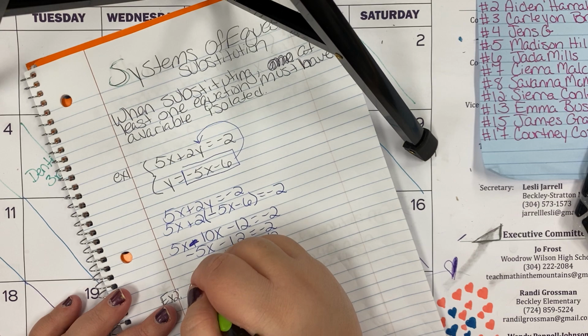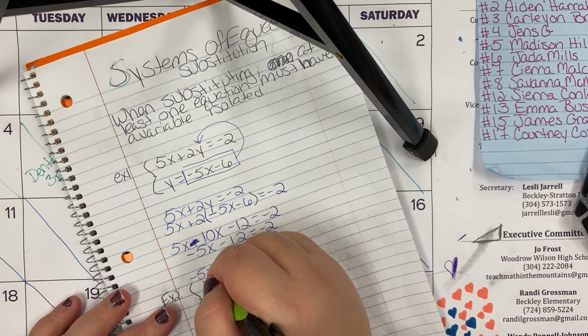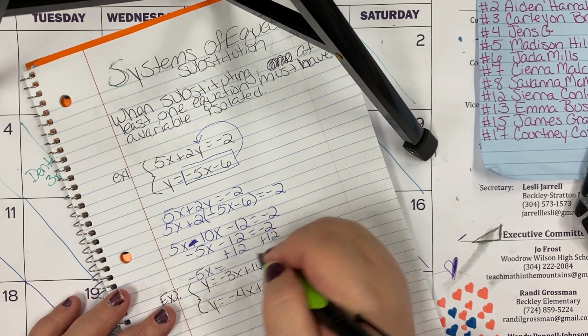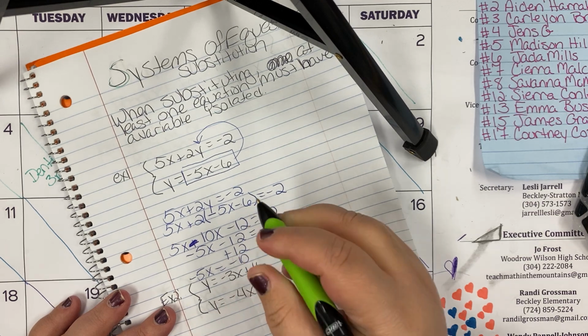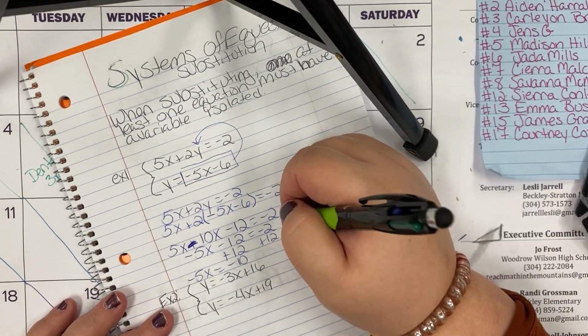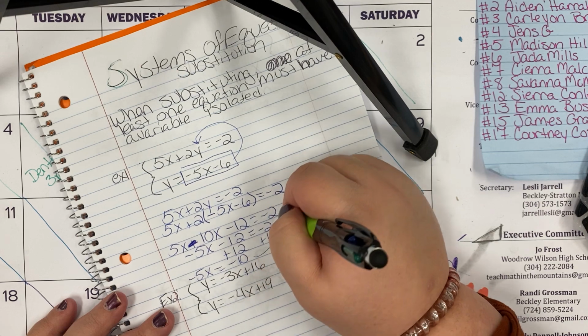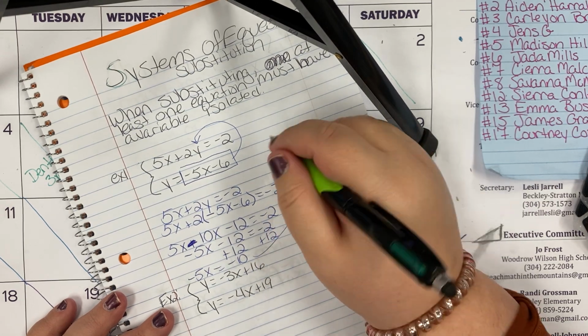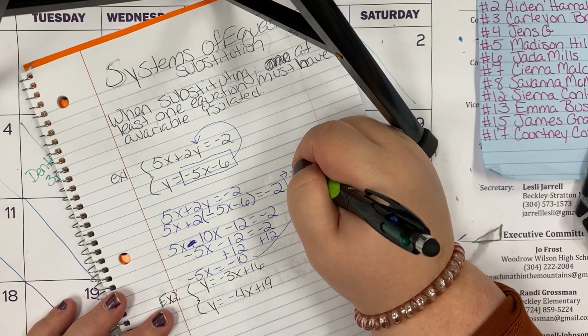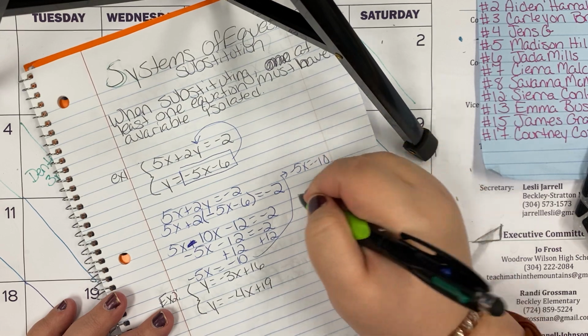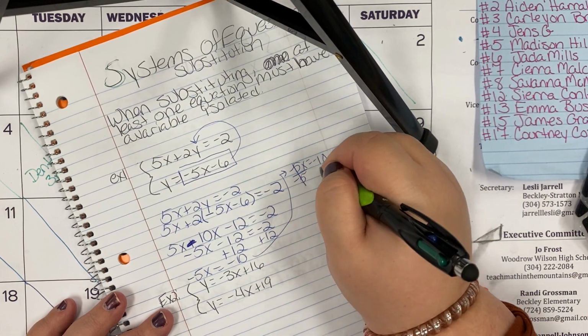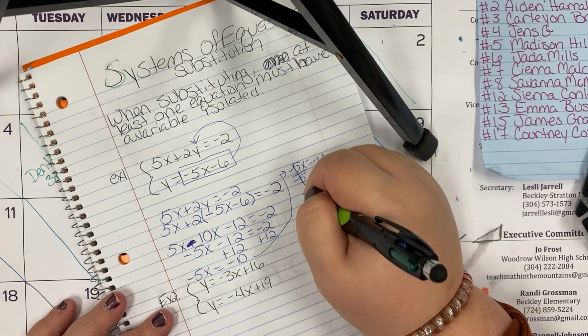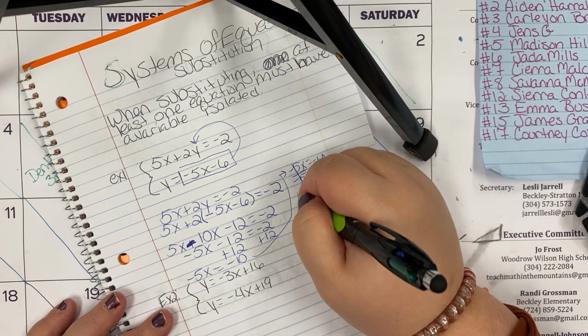So negative 5x is going to equal negative 10. And then if you divide both sides by negative 5, so negative 5x equals negative 10, divide both sides by negative 5. X is going to equal 2.